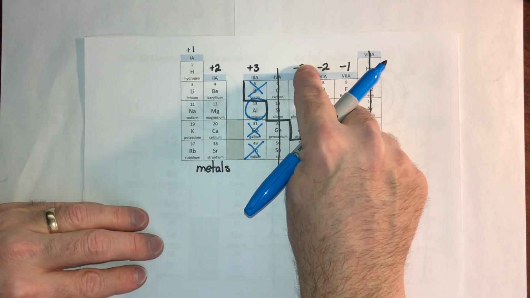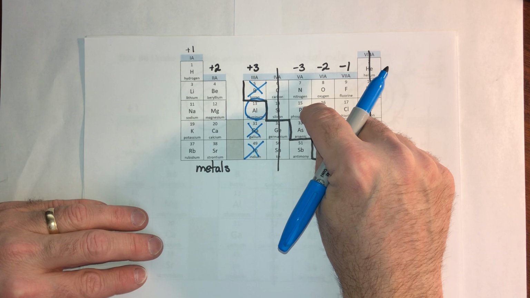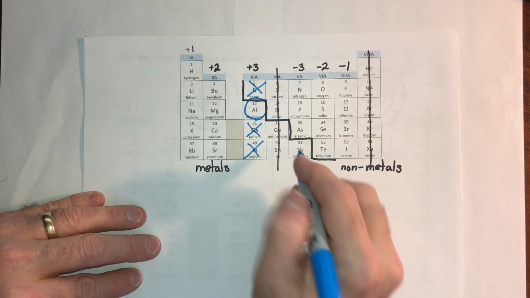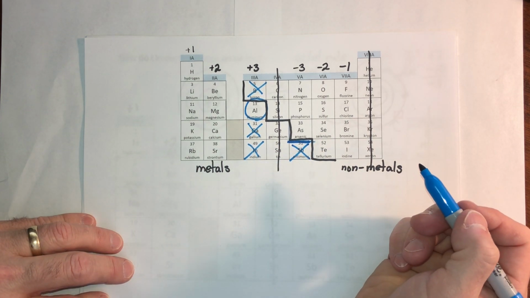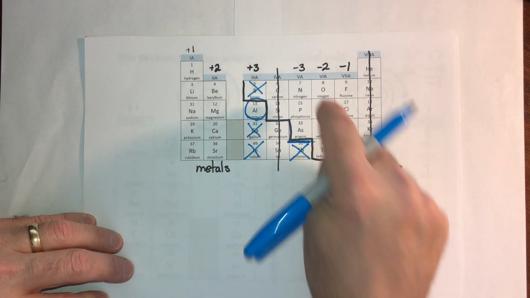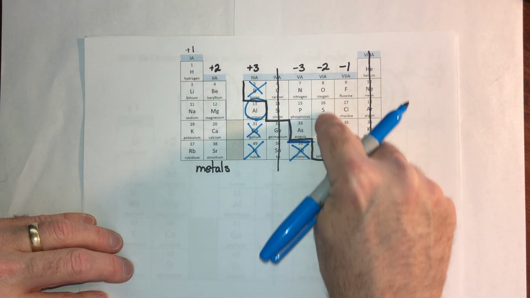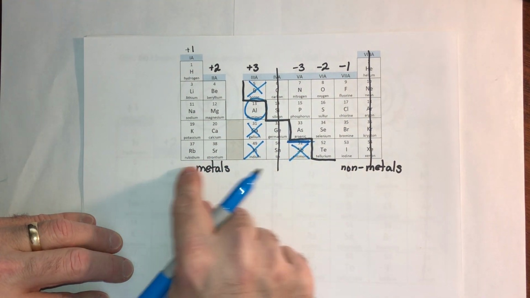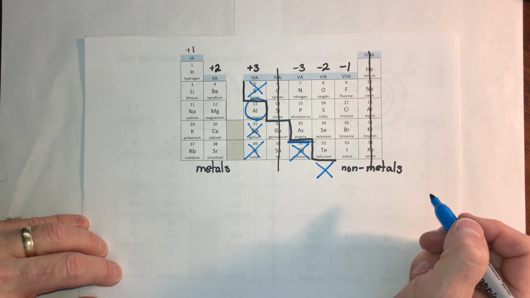Now, if I look at the -3s, nitrogen will do a -3 ion, phosphorus will do a -3 ion, arsenic will do a -3 ion, but it really stops here. It doesn't include the antimony at the bottom. Same thing with the -2s: oxygen, sulfur, selenium, and tellurium. All of these will do -2 as a charge. Now, I didn't write in the next row of my periodic table, but the next element here doesn't participate.